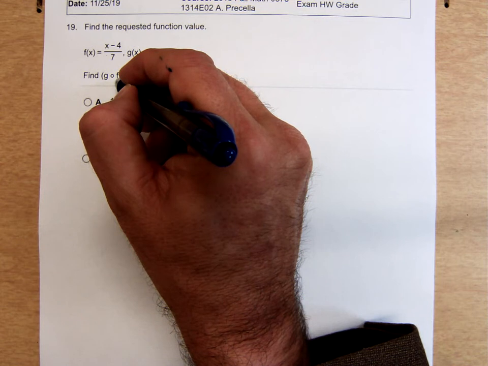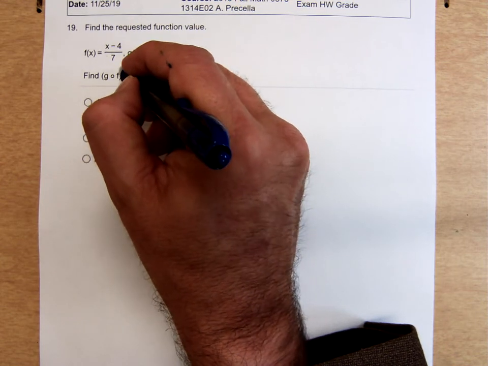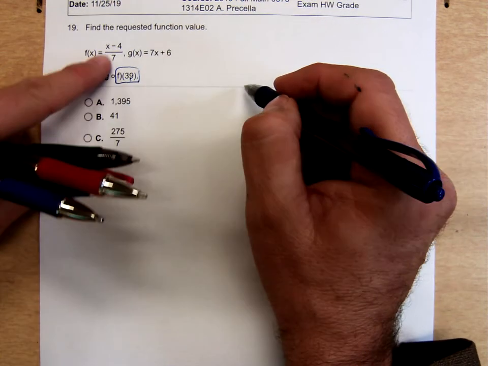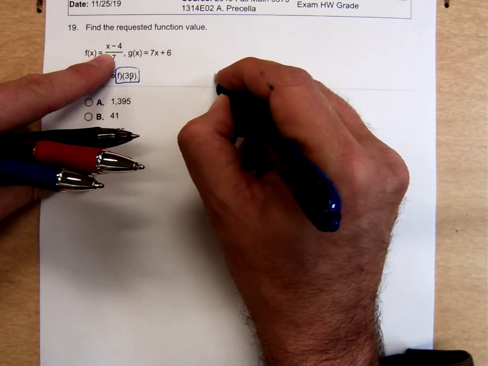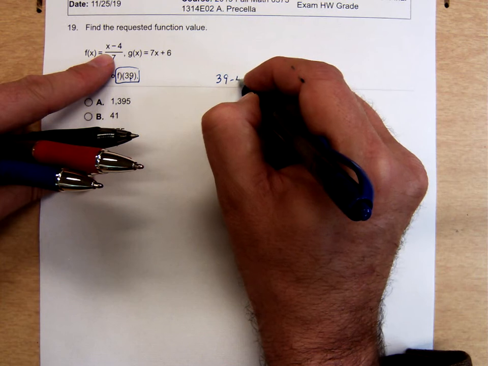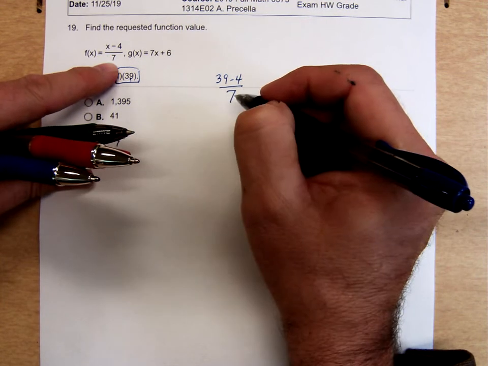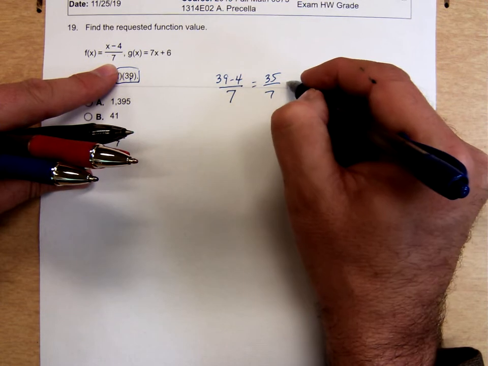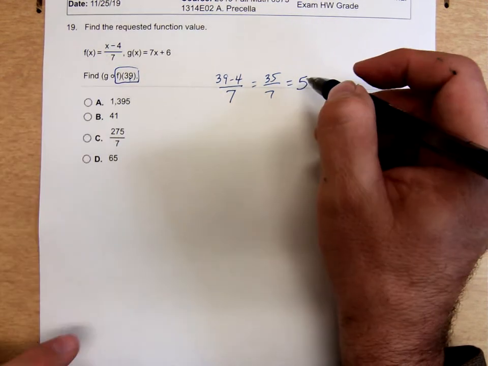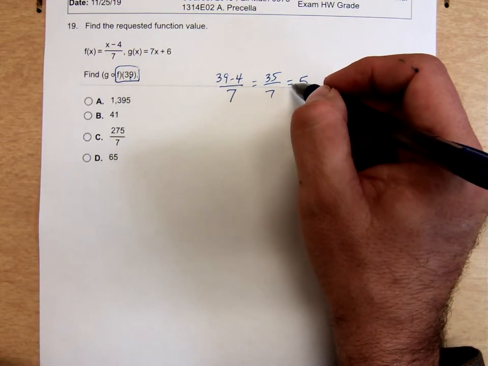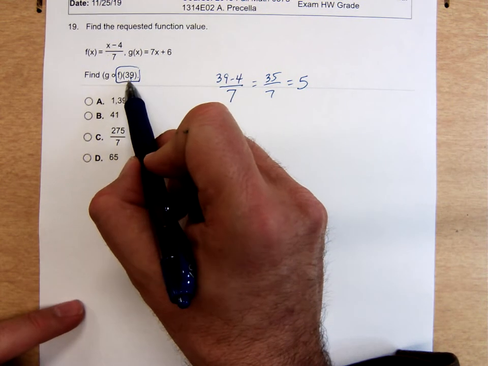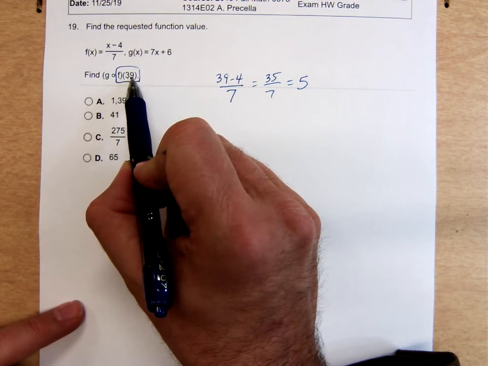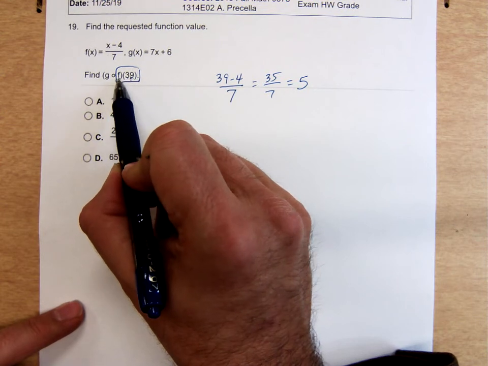So I'm plugging the 39 into f first. So come up here with the function f. I'd have a 39 minus 4 all over 7. What's that going to simplify to? A 35 over 7. Is that giving me a 5? That was the f of 39. So I take, in words, what am I doing? I take the 39, plug it into f. When I do that, I got a 5.